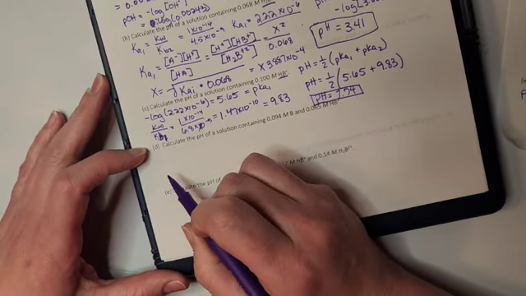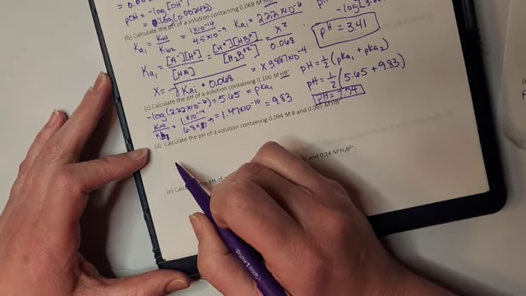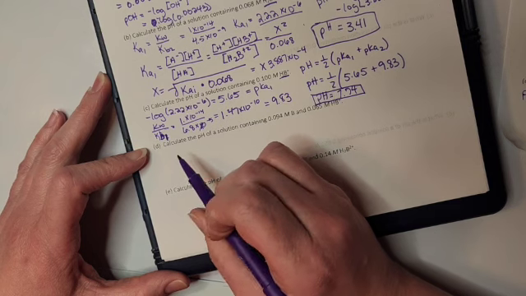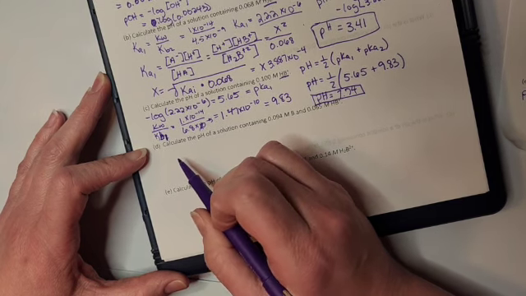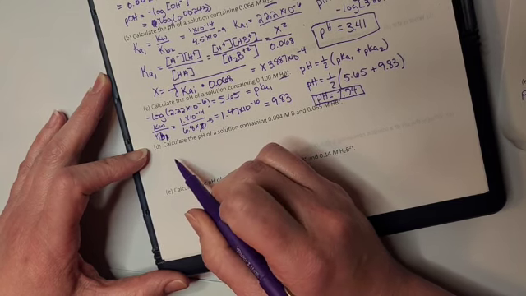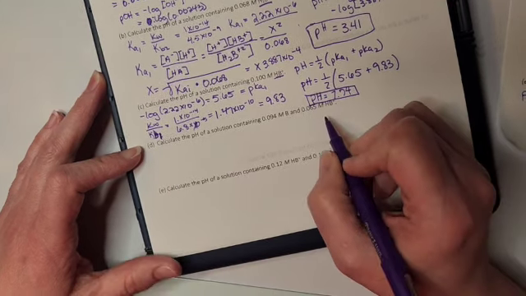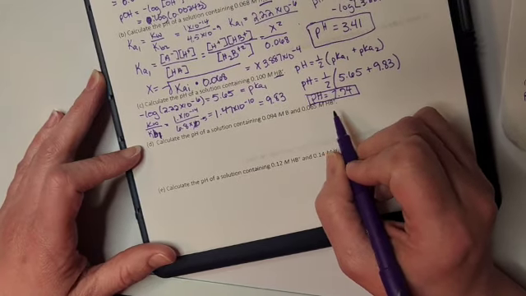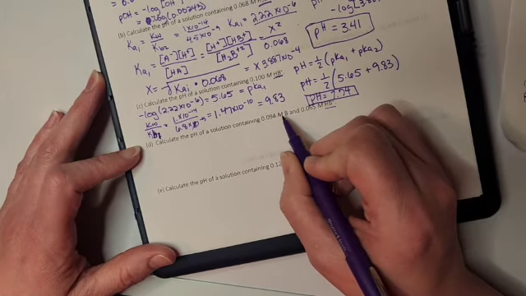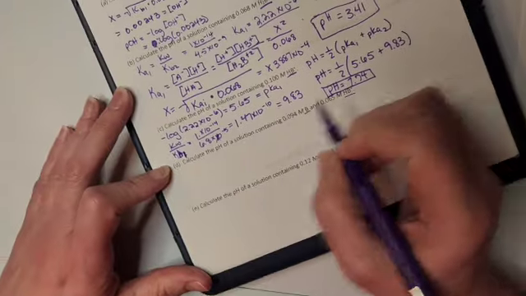Let's move on to section D. Section D is using the Henderson-Hasselbalch equation along with our pKa2 value in order to find pH. And again, we can figure out which value we're going to be using based on the species that are involved.